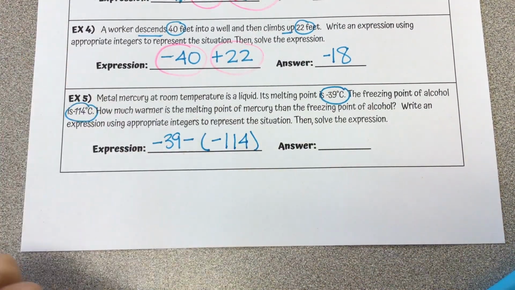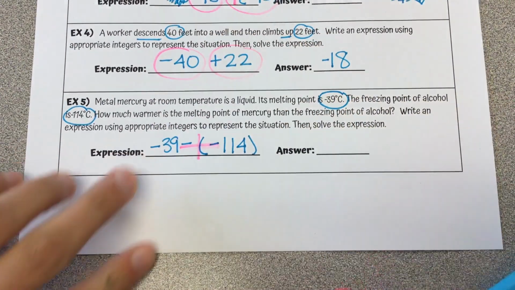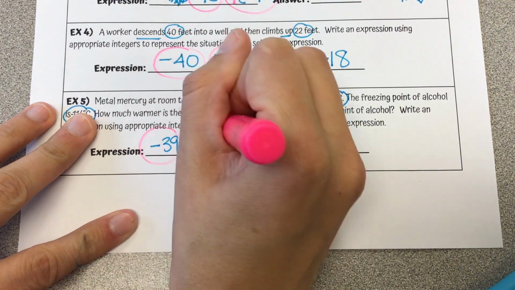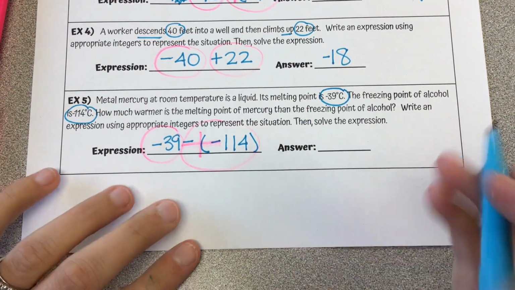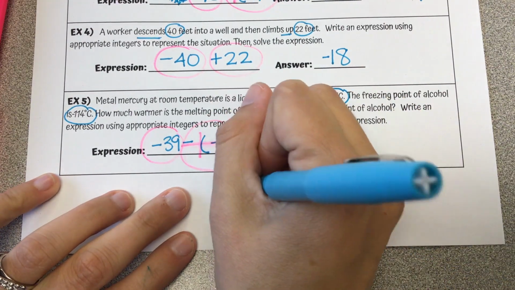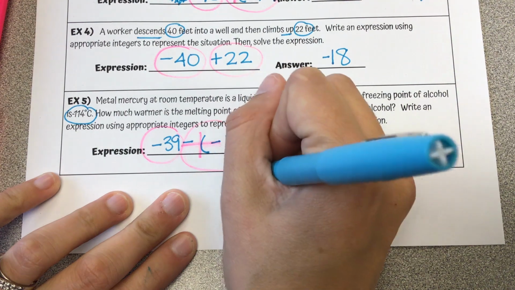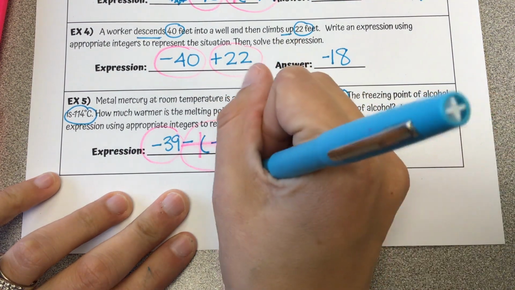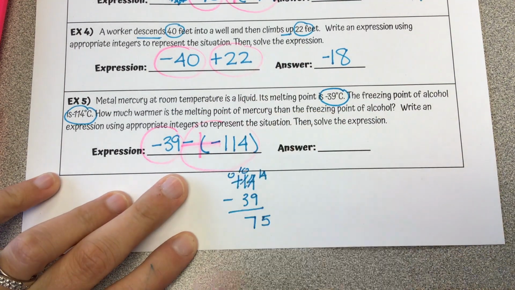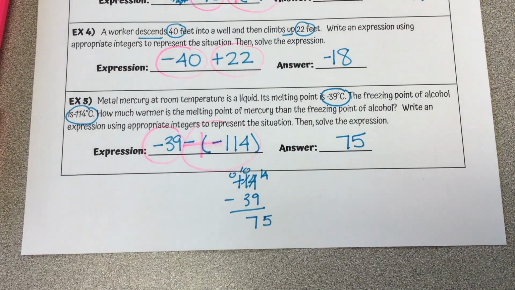Well, whenever I see that minus a negative, change that to plus. So we have negative 39 and positive 114, which we find the difference, 114 minus 39. We get 75.